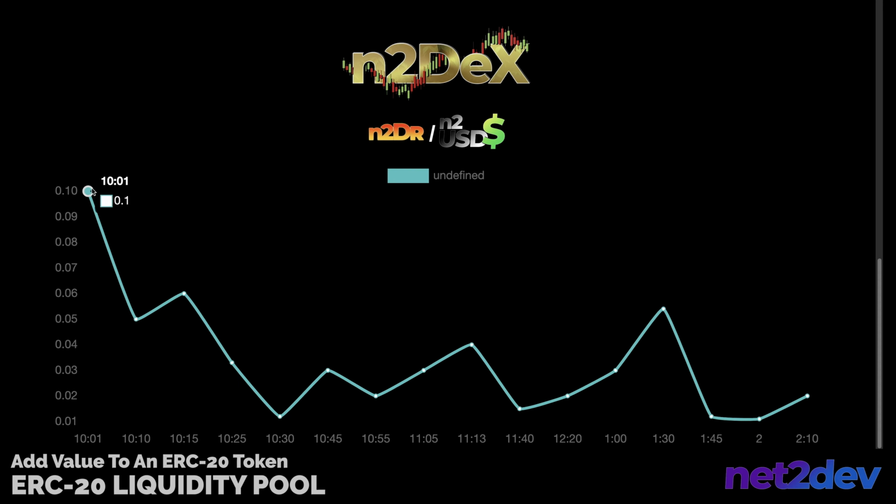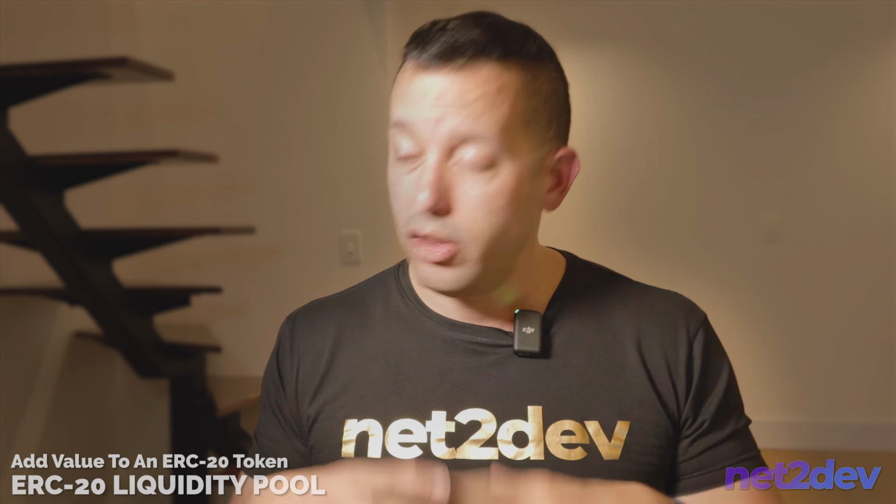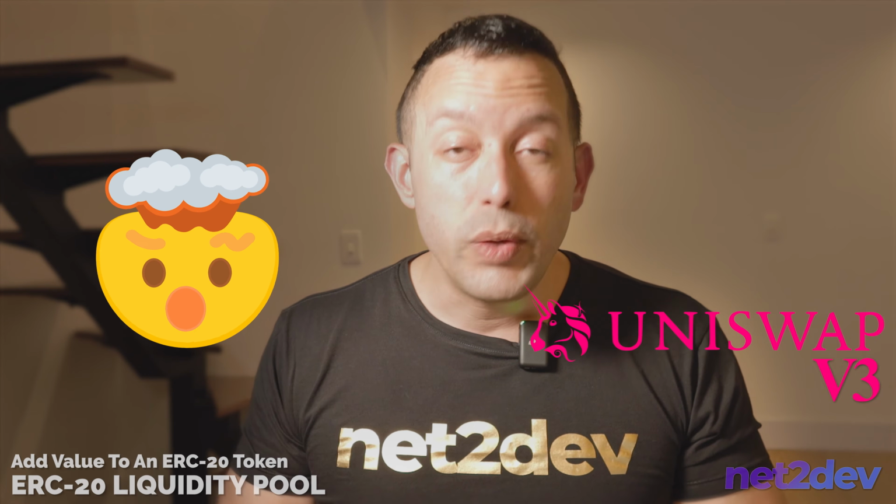I'm going to explain in a general overview how it works. How does it do the math? However, I am telling you right now, just to clarify, I am not by any means explaining the low-level math, and trust me, it's quite intense. The low-level math in the Uniswap V3 liquidity pool. Okay, there's a lot going on.